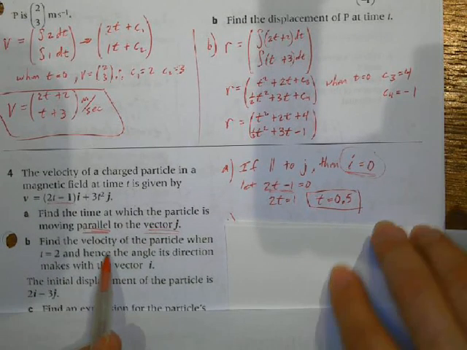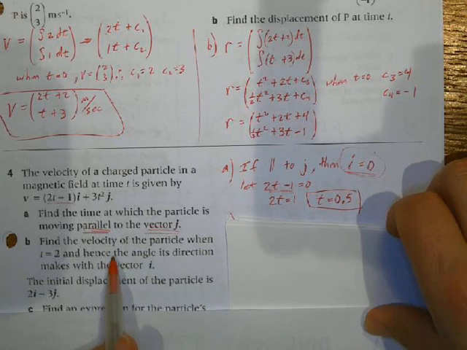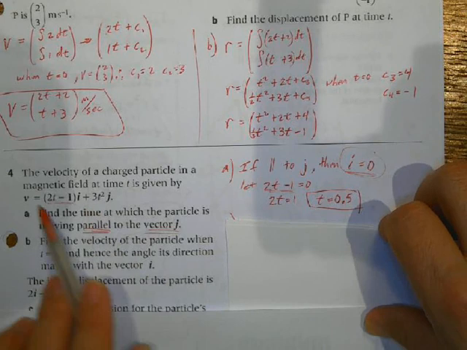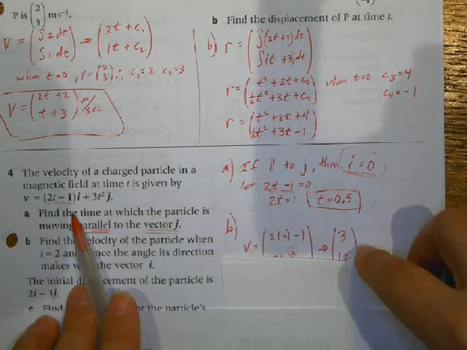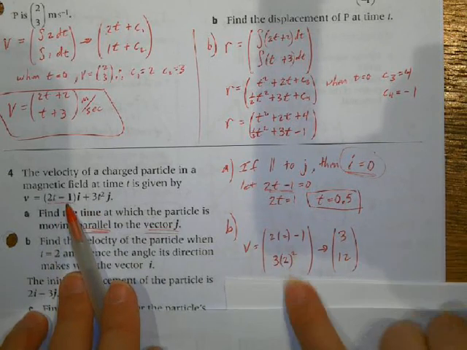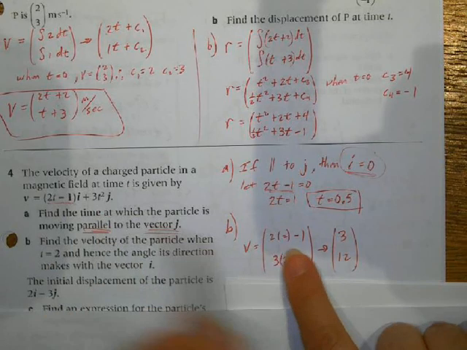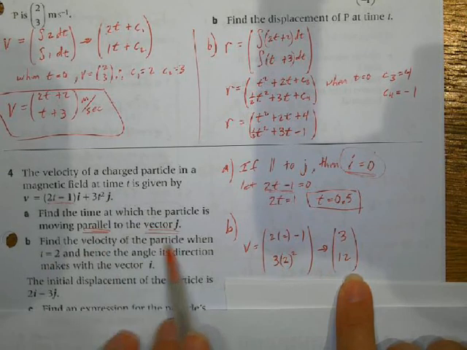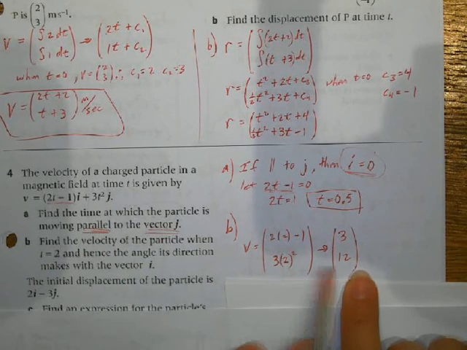Okay, so find the velocity of the particle when t equals 2. So I plug in 2 in this vector, and we end up with <3, 12>. So we found the velocity when t equals 2 is this. Hence, find the angle and its direction it makes with the vector.